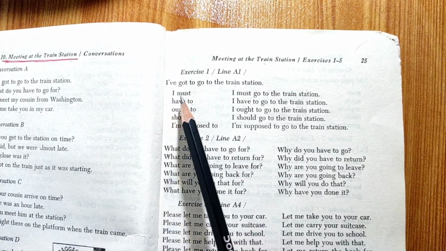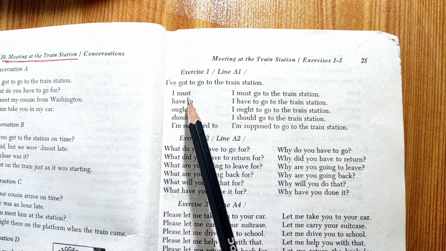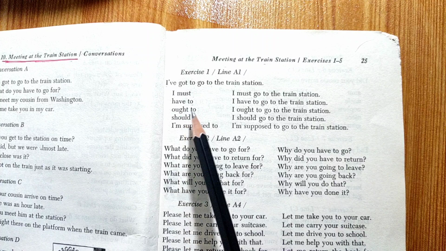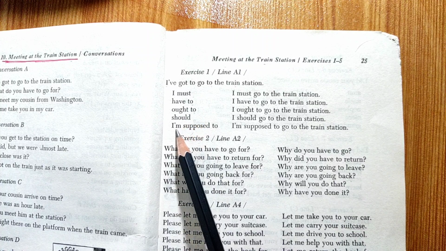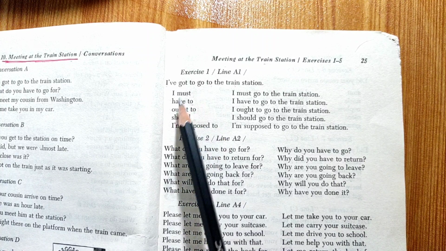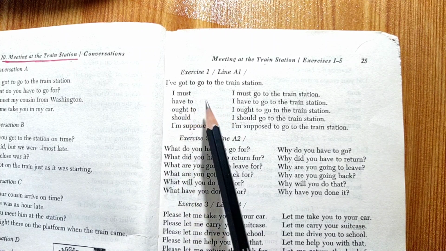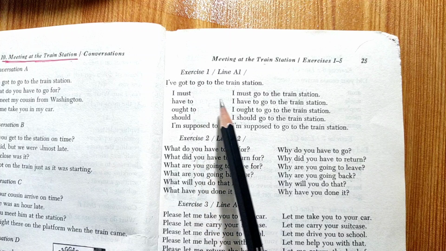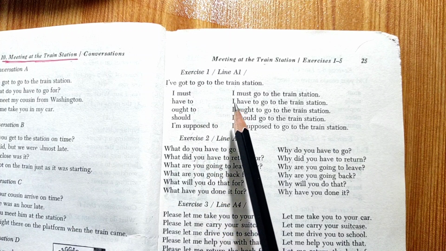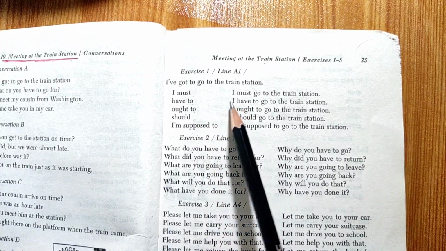So number one words are I must, have to, ought to, should, I am supposed to. These words we can use in a sentence and it will make a different sense. Just watch and see how it is different.